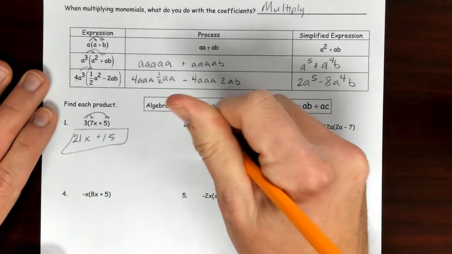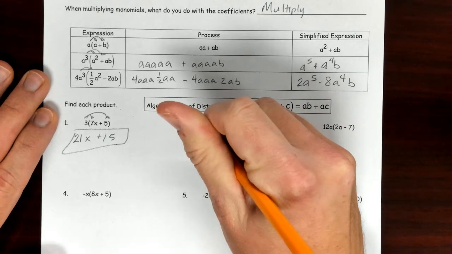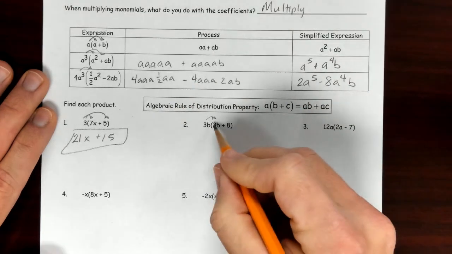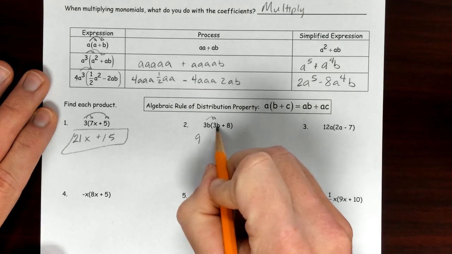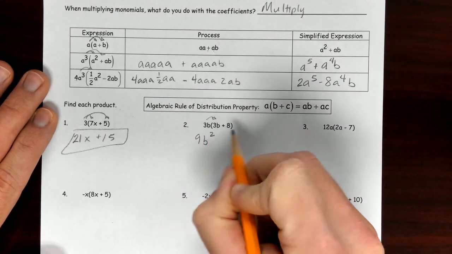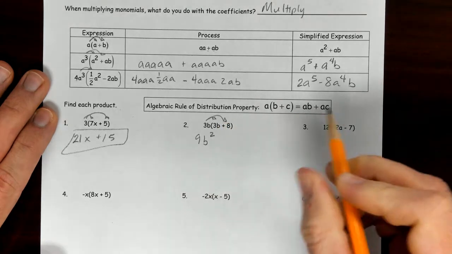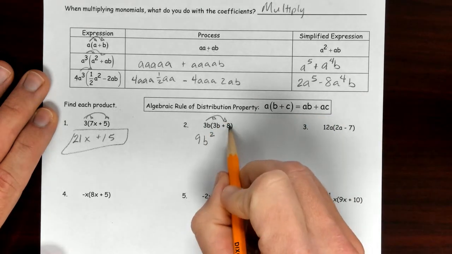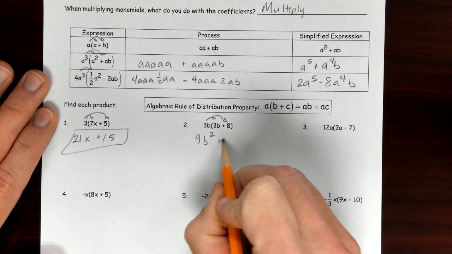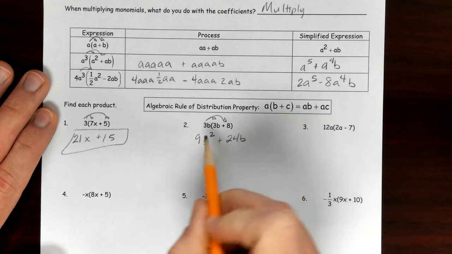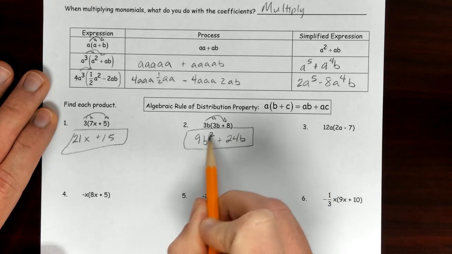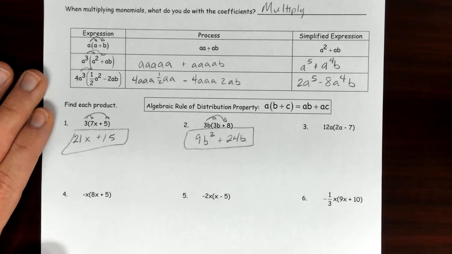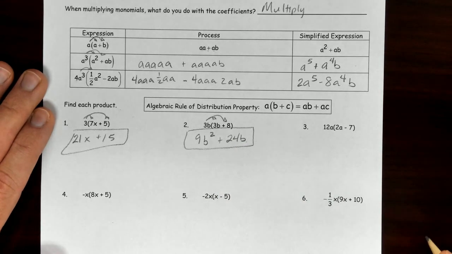All right, let's go here. I've got 3b times 3b. So multiply your coefficients. 3 times 3 is 9. b times b is b squared. Again, change your exponents. Now I'm going here. I've got 3b times 8. That's a positive 24b. Cannot combine those because that's b squared and that's b to the first power. Those are not like terms.